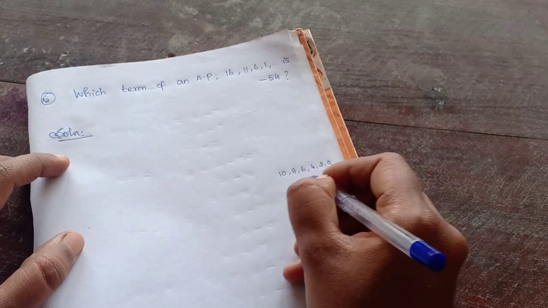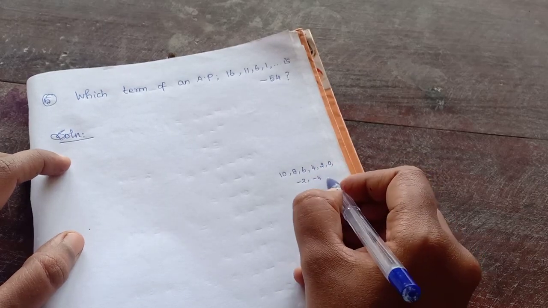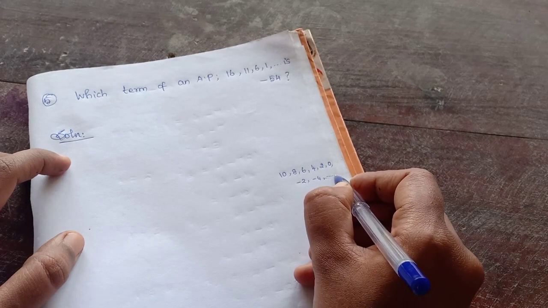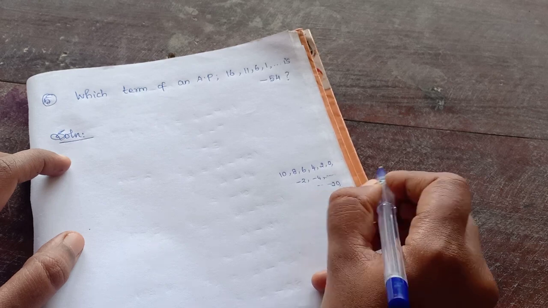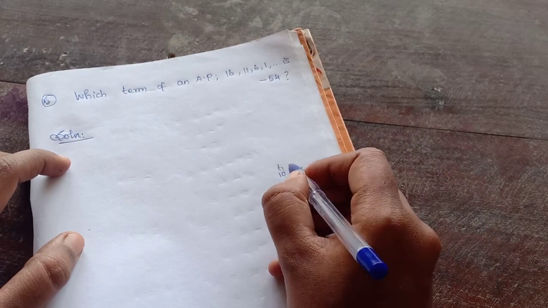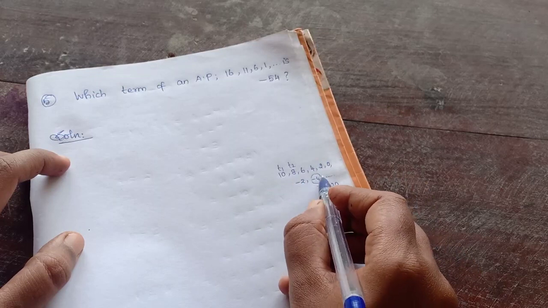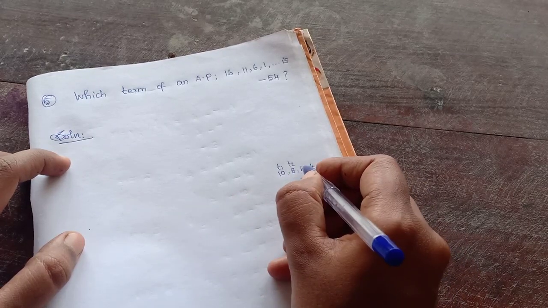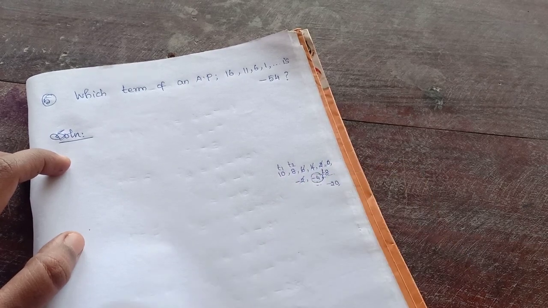Then 0, then minus 2, minus 4, the decreasing sequence. So here some terms will come and at one point it will get minus 20. And surely it will also go on. So here 10 is the first term, 8 is the second term. And now consider minus 4 is which term? So third, fourth, fifth, sixth, seventh, eighth term. Eighth term is minus 4.